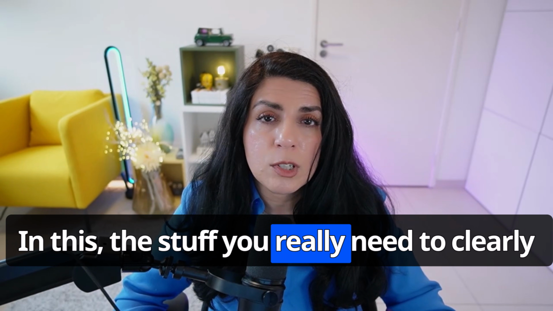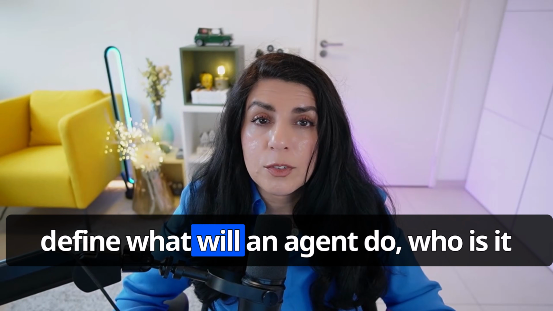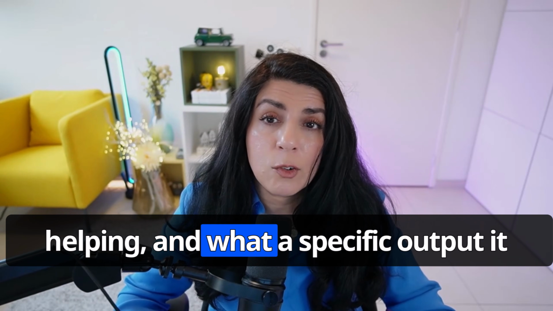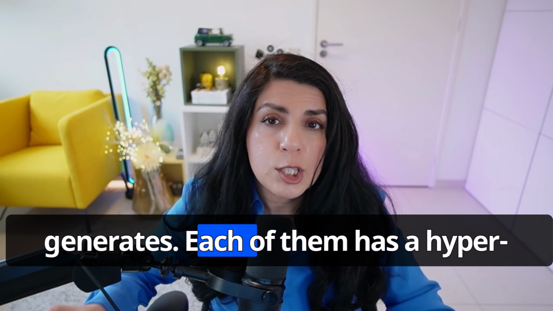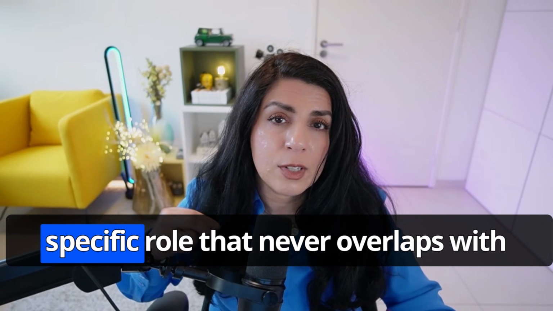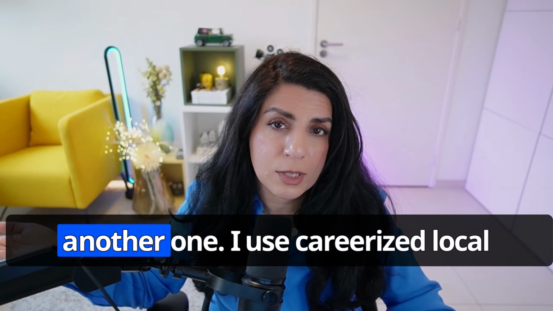In this step, you really need to clearly define what an agent will do, who it is helping, and what a specific output it generates. Each of them has a hyper-specific role that never overlaps with another one. And use CrewAI's low-code interface to define those specific narrow roles. So it is one agent, one specific mission.